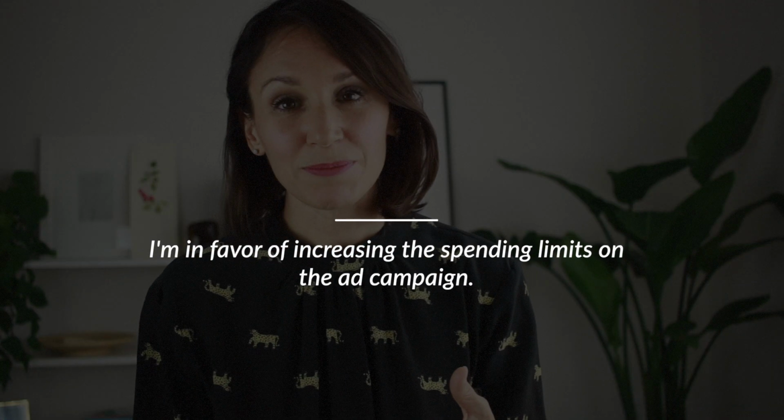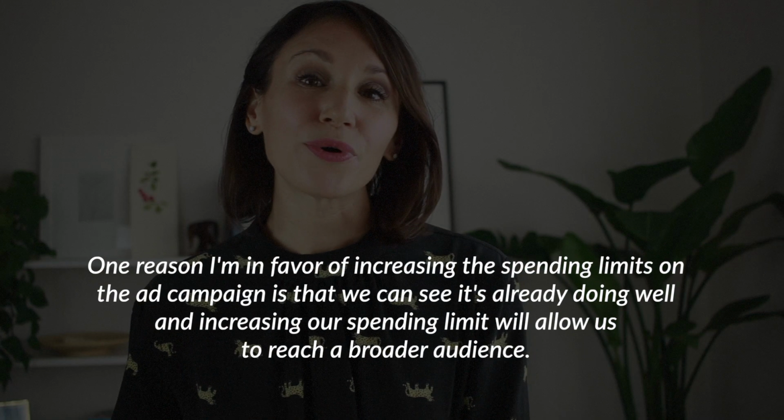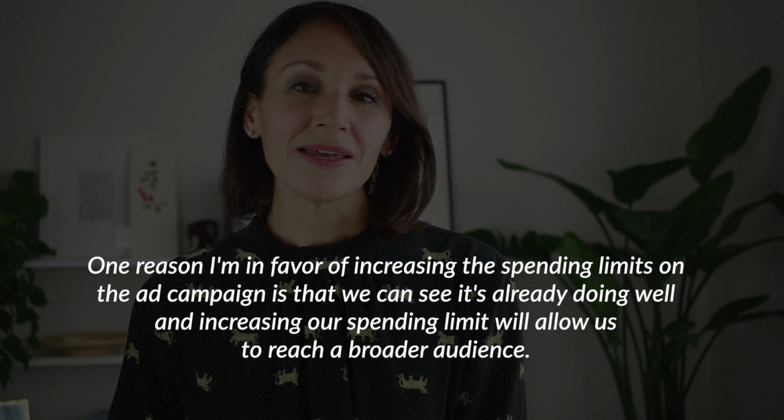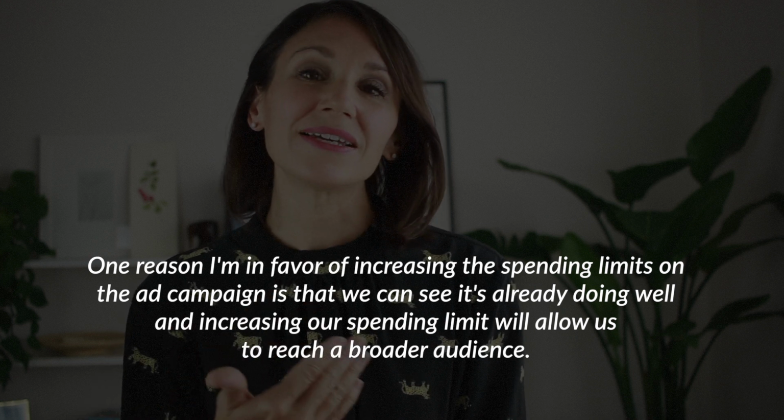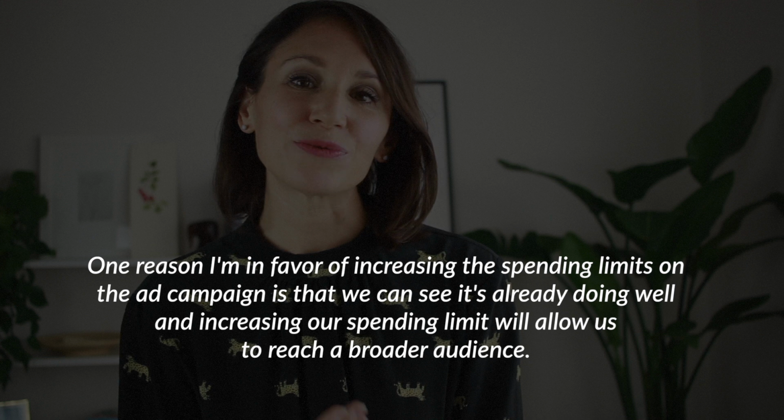If we want to focus on the benefits or the upside of something, we could use examples such as, I'm in favor of, or one reason I'm in favor of. And again, here the emphasis is on my opinion. For example, I'm in favor of increasing the spending limits on this ad campaign. Of course, if I use the alternate option with one reason I'm in favor of, then I need to have a concrete reason. For example, one reason I'm in favor of supporting the spending limits on this ad campaign is that we can see it's already doing well, and increasing our spending limit will allow us to reach a broader audience.